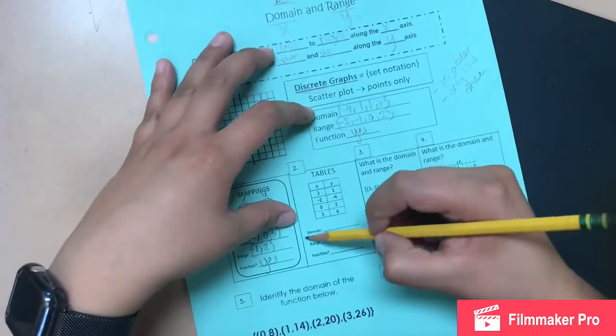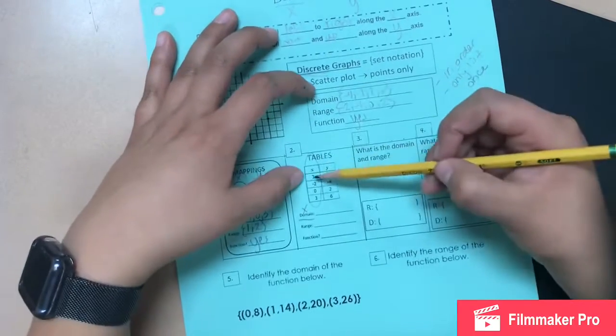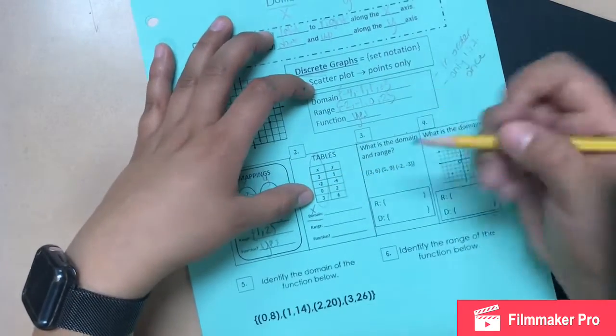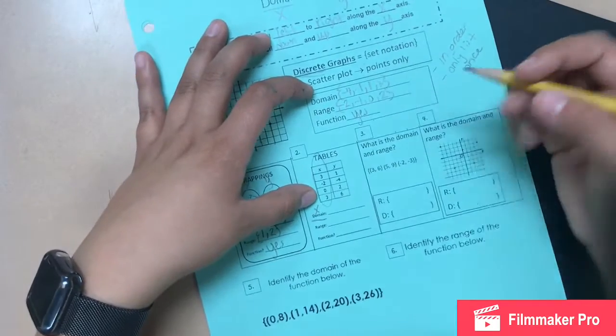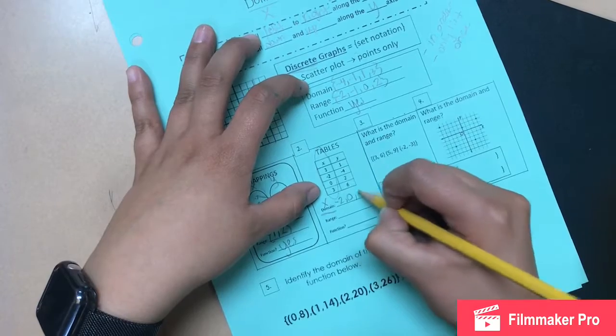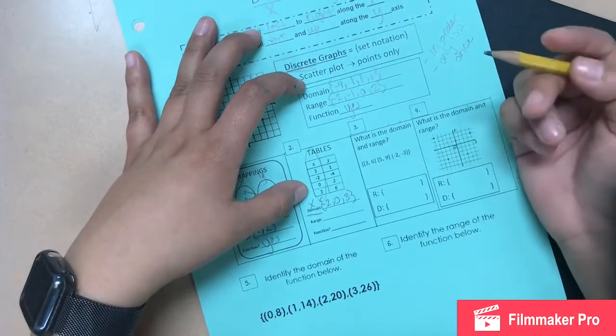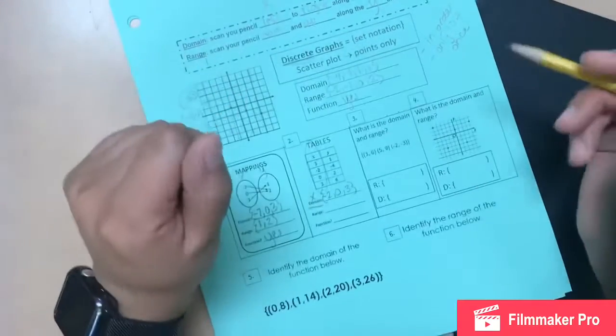If I look at my domain, I'm only looking at my x values, that's the left side. So I have 3, negative 2, 0, 3. Again, I want to list them in order from least to greatest. So the least is negative 2, then 0, then 3. Okay, notice I only listed 3 once, even though it shows up twice, we only list it once.